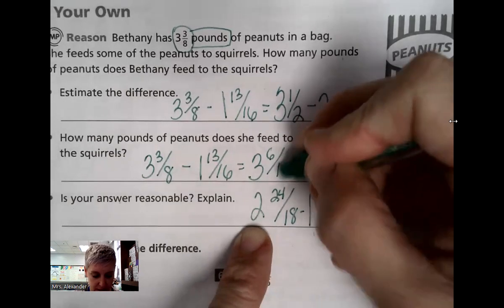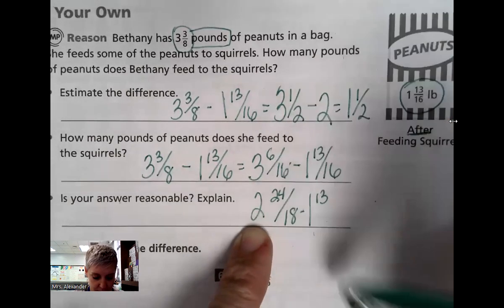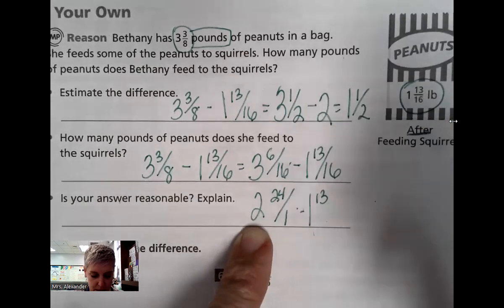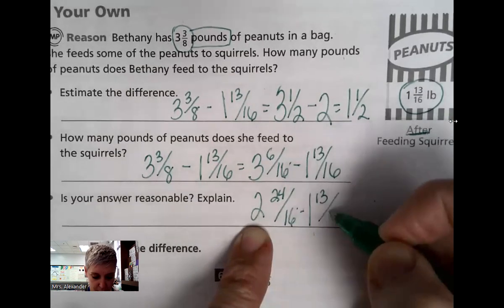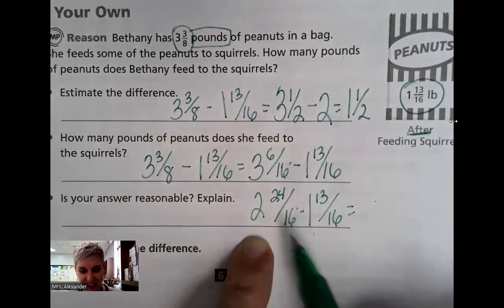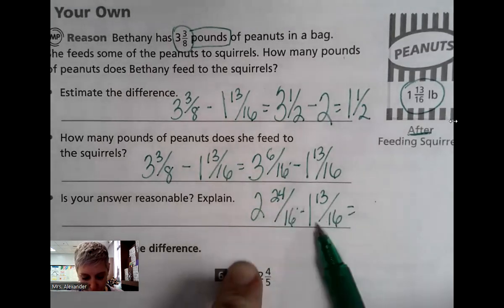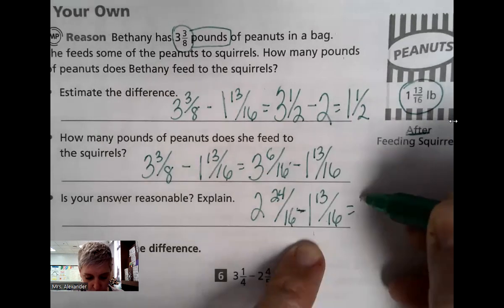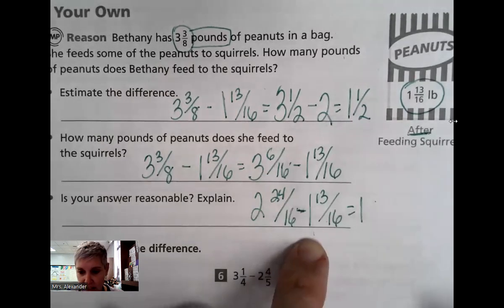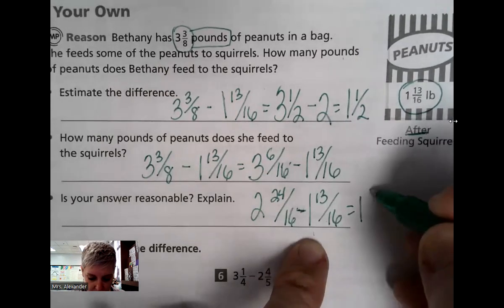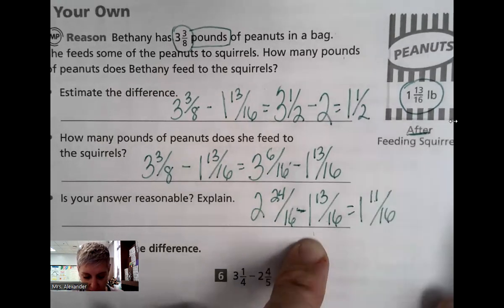13/16. Where did that 18 come from? Sorry. Was somebody going to call me out on that? Probably. All right. So there's adjusted 16ths. Now we can subtract: 2 minus 1 equals 1. 24 minus 13 equals 11, and we still have 16ths.